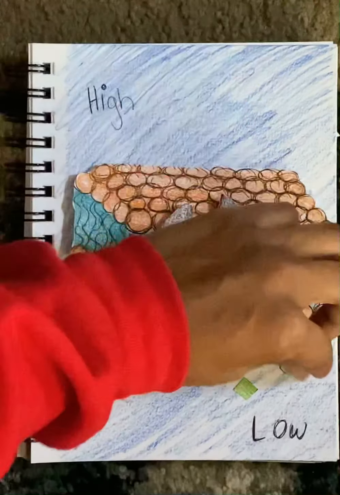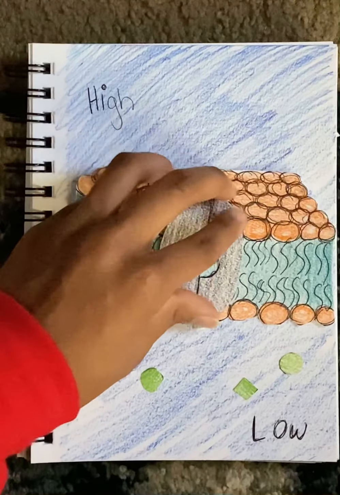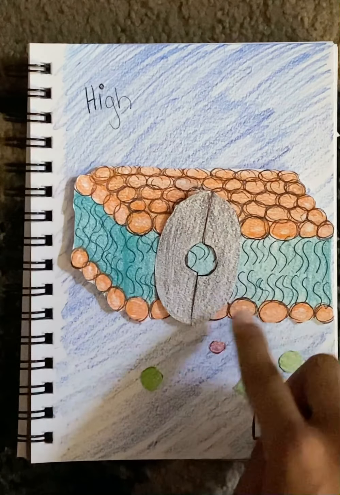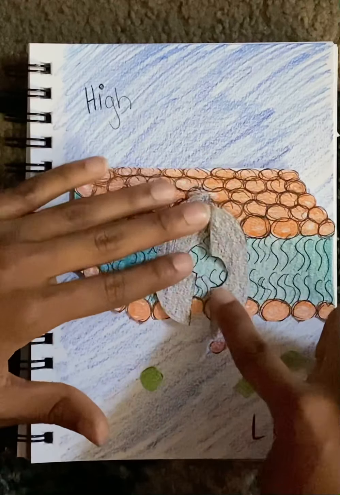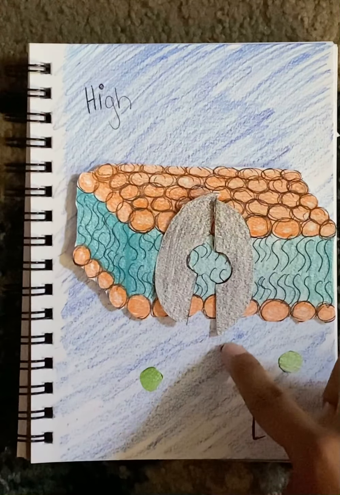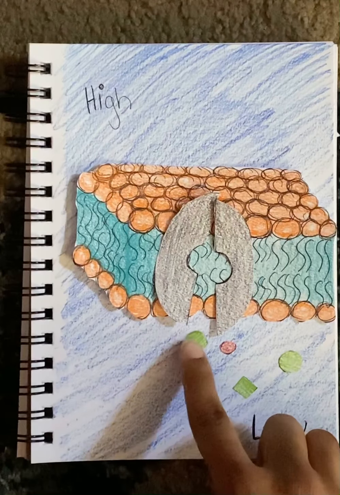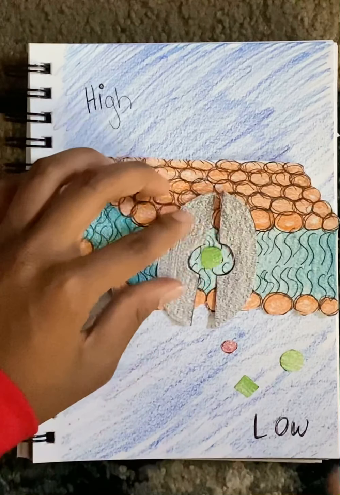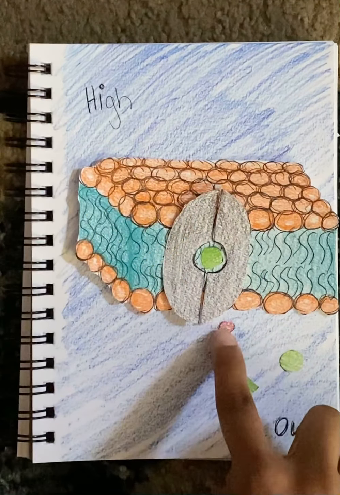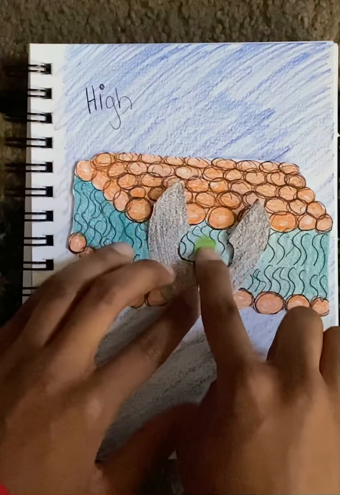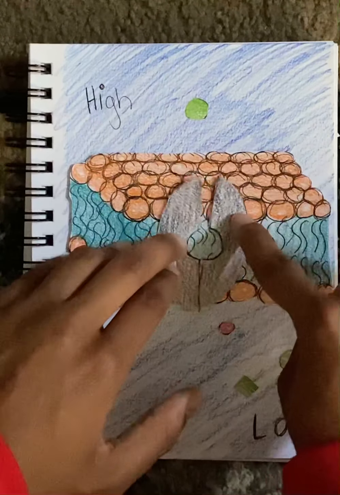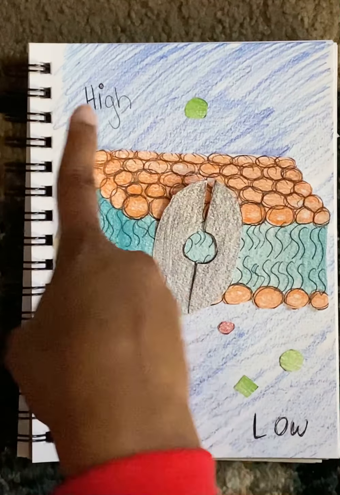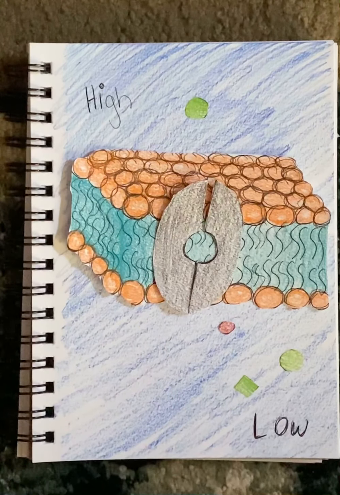they would need energy. So the source of energy will be ATP. ATP that we're going to represent with these little red dots. So the ATP would be added to the protein channel, and the molecule would enter into the protein channel, and the ATP would allow it to open, letting it go to the other side. Usually in active transport, the molecules go from a low concentration to a high concentration instead.